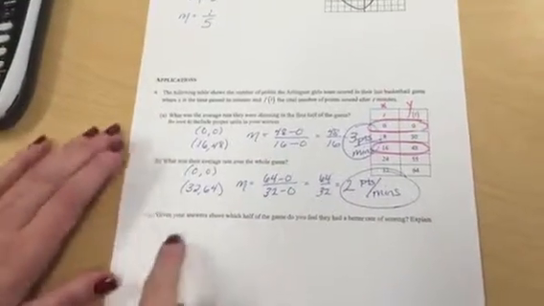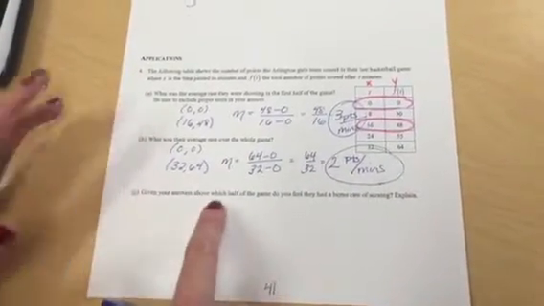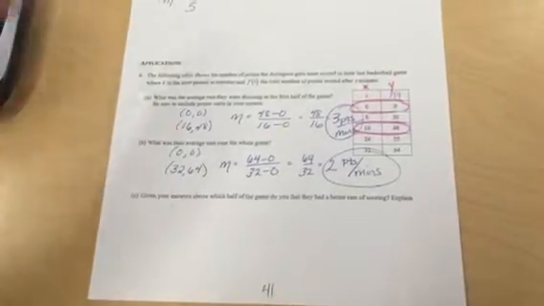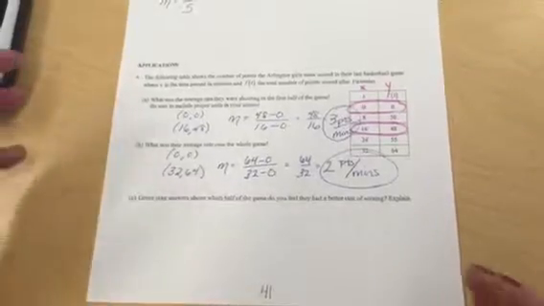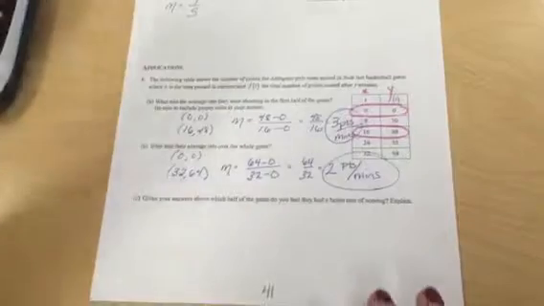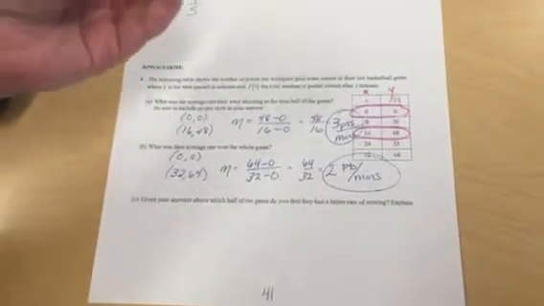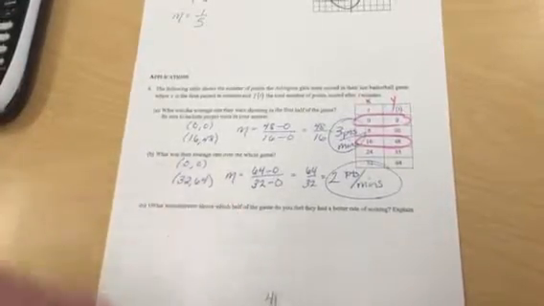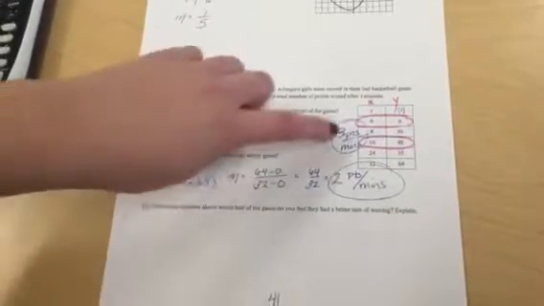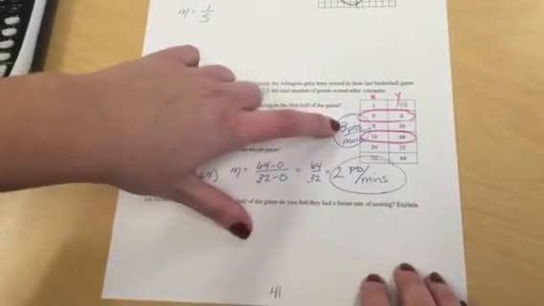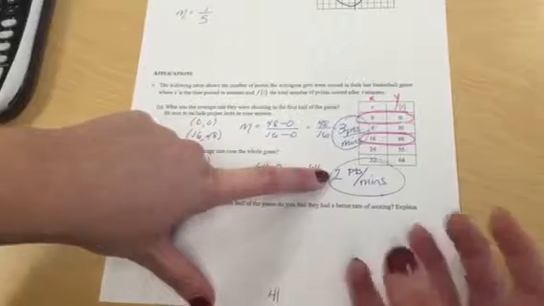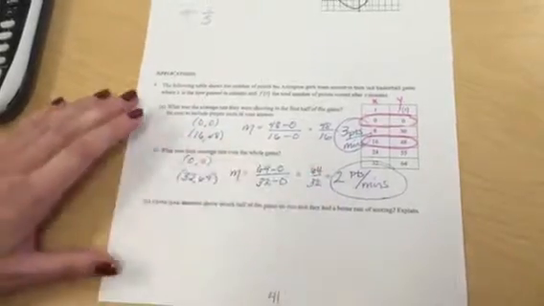So here's the big one. If we look at part C, given your answers above, which half of the game do you feel they had a better rate of scoring? And explain. Over the whole game, their average was 2 points per minute. But in the first half, their average was 3 points per minute. So what does that tell you about the second half? Second half, they must have had a very low scoring per minute because it actually pulled the average. At halftime, they were averaging 3 points per minute. By the end of the game, only 2 points per minute. So something must have pulled that down in the second half.